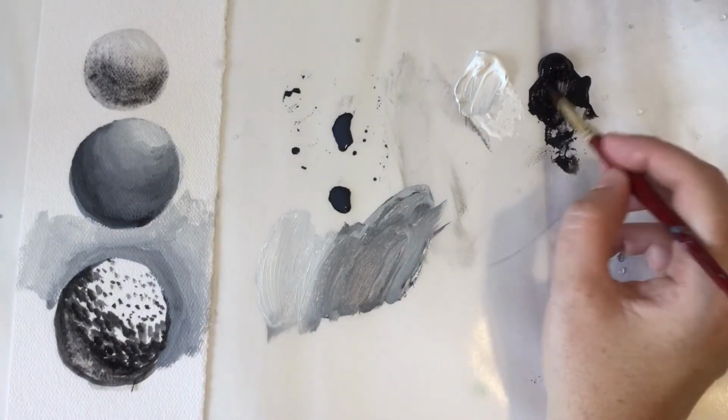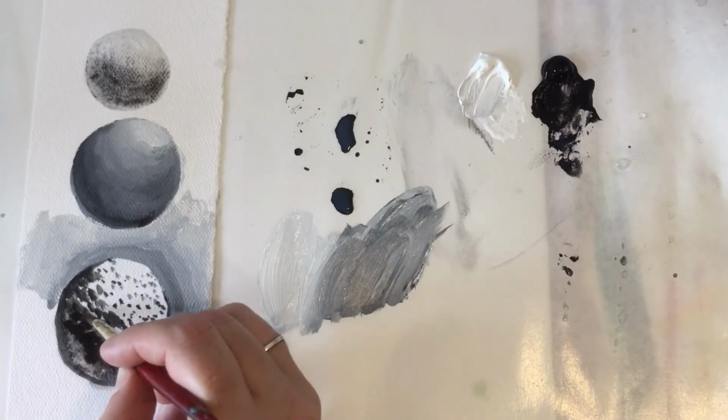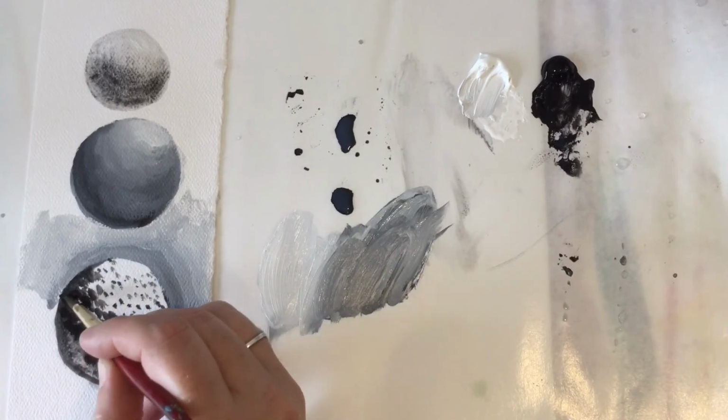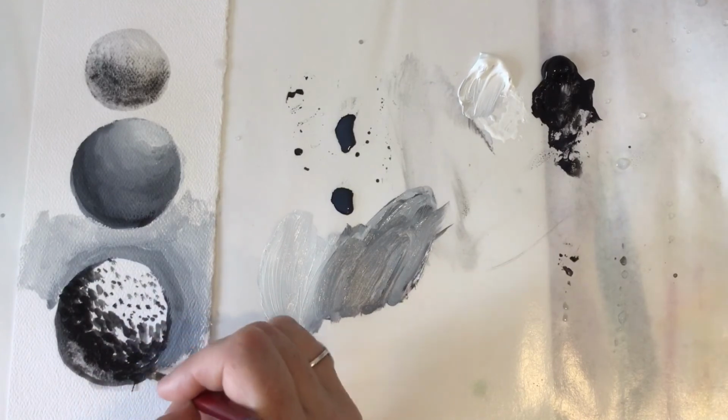And then I can keep going in and darkening the areas that I want with these little dots. Darker area.